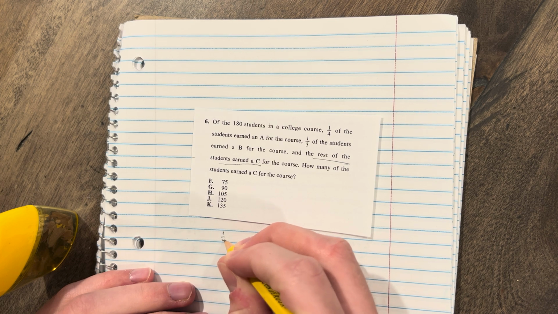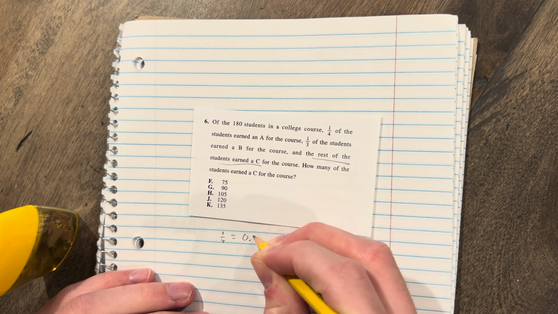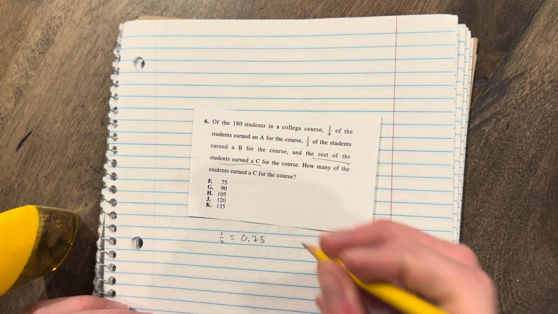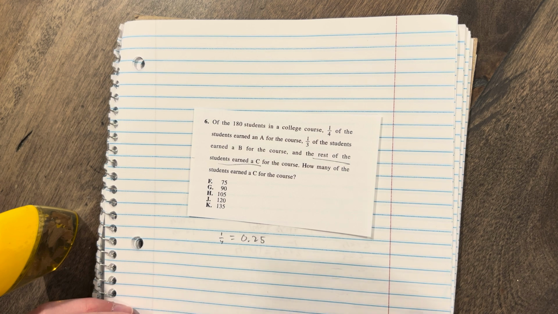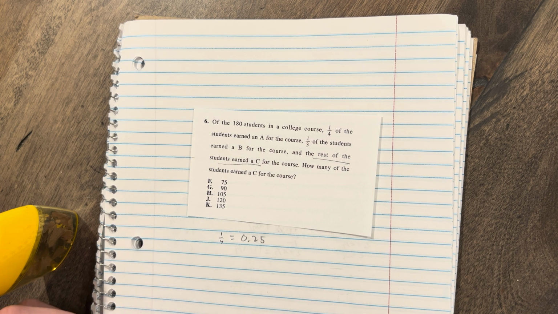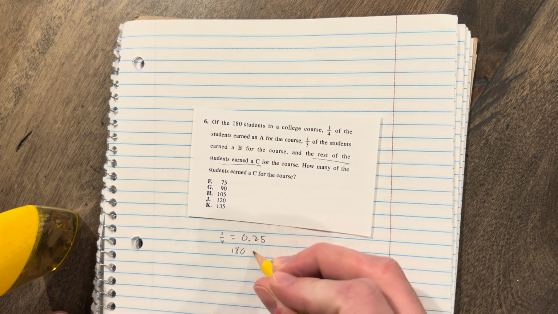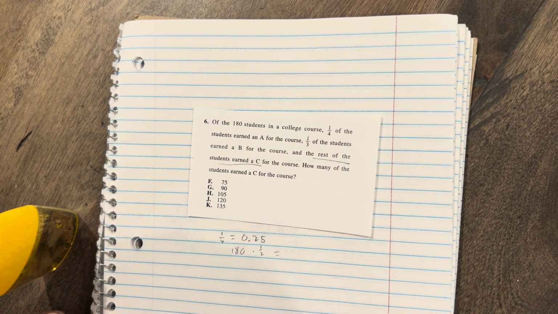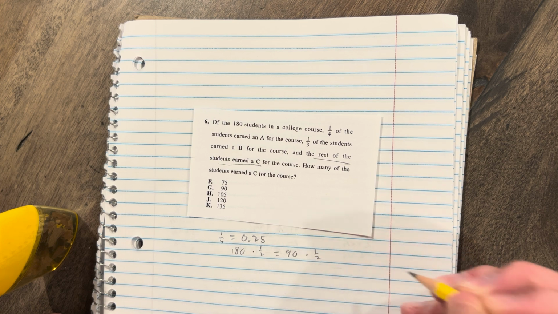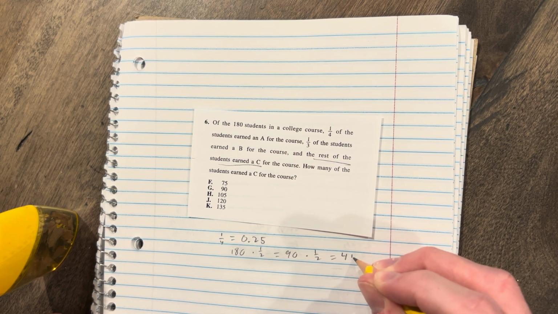So 1/4 equals 0.25. No, this is the no calculator section, so you have to do this by doing the math. So 0.25, if you find that easier, you could multiply that by hand to do 180. Or you could just take 1/4 and say, well, I know 1/4 is like taking 1/2 twice. So you'd have 180 times 1/2, which is the same as 180 divided by 2, which is 90. And then times another 1/2, and that'd be 45.